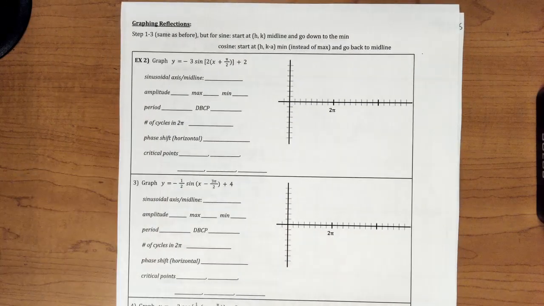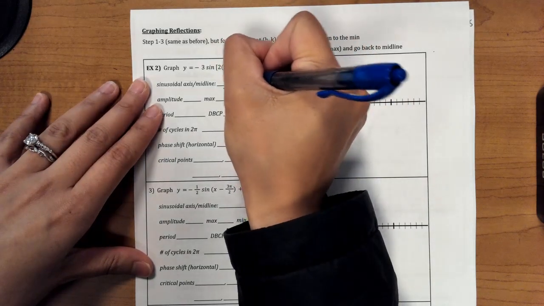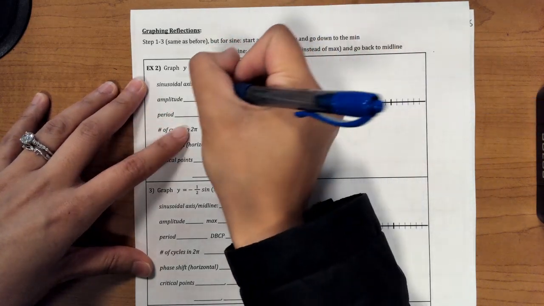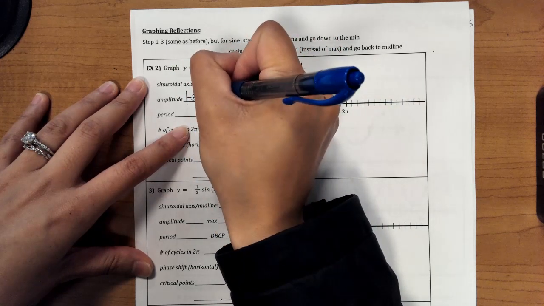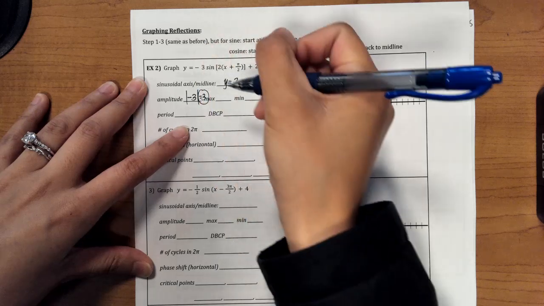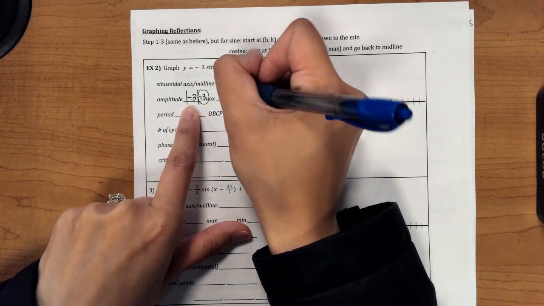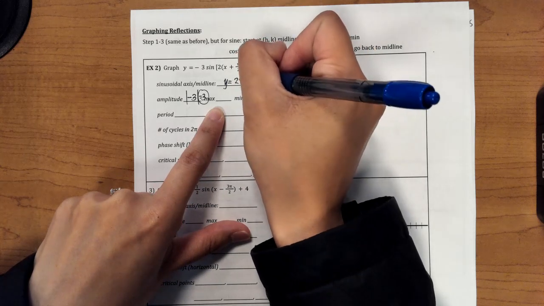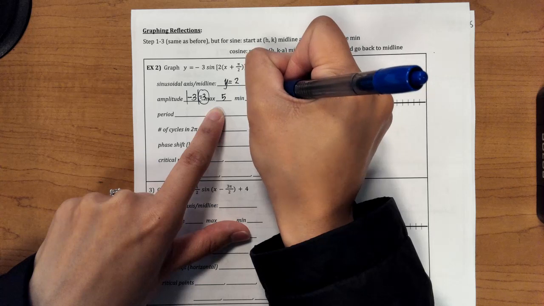Okay. So take a moment and see if you can fill this all in yourself. I'll show a little less work this time. Amplitude is still 3, even though it says -3. Okay. So we're going to go 2 plus 3 is 5. 2 minus 3 is -1.